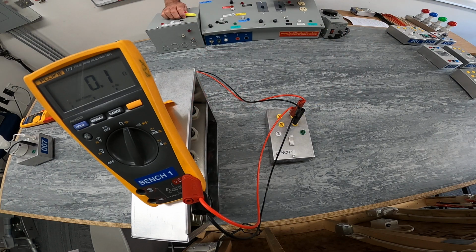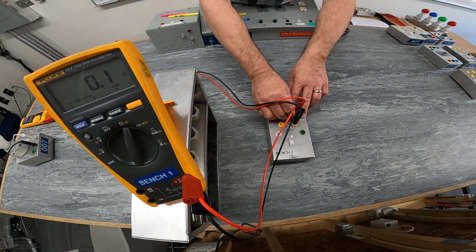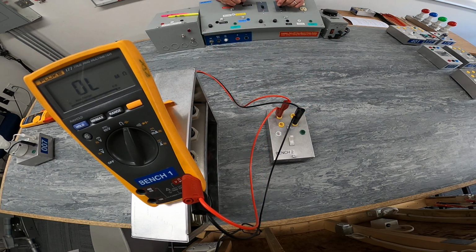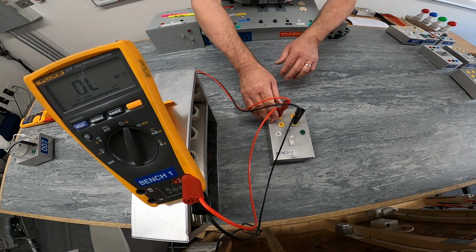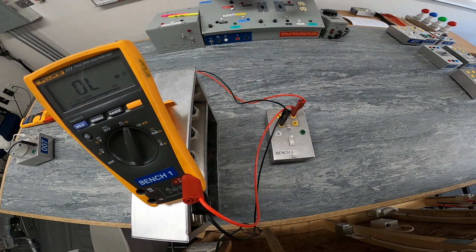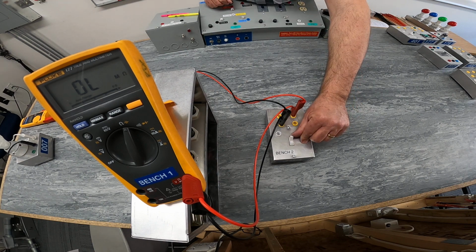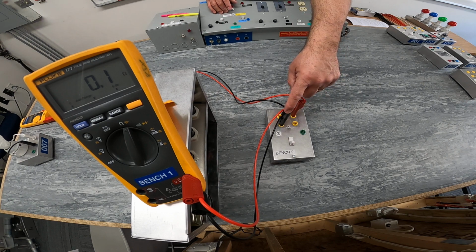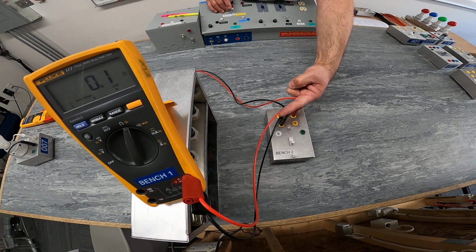All right, let's try one more connection. Let's go diagonally to here. In this position here, we have no connection. And let's try the opposite. Between here and here, we also have no connection and open. But let's flip the switch, and now you will see that there is a connection diagonally between the red lead and the black lead. So right now there is a closed connection this way.